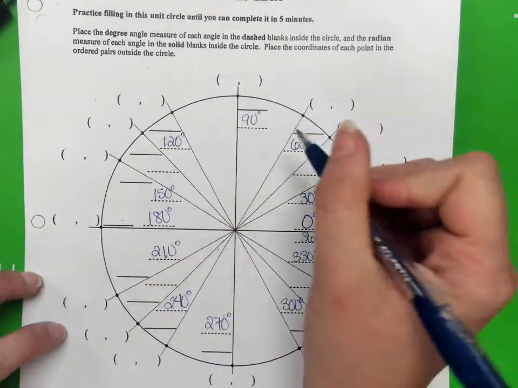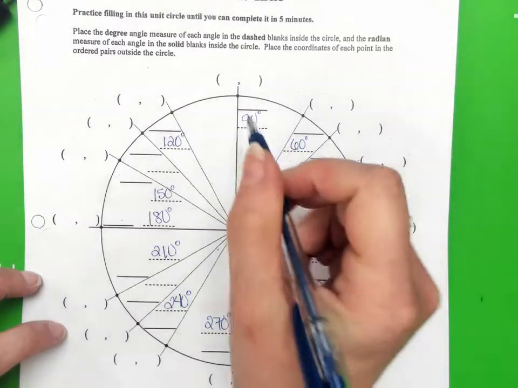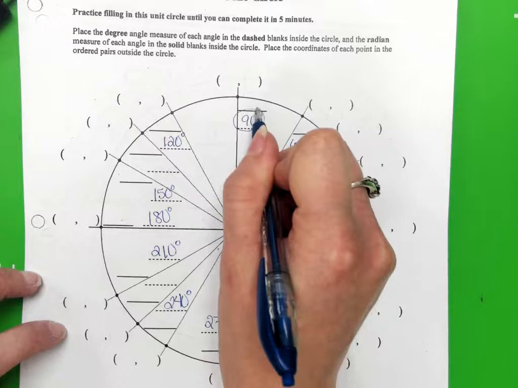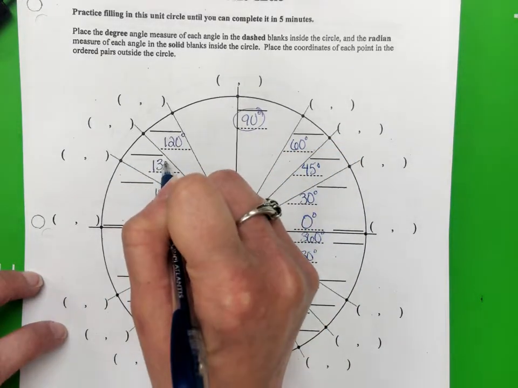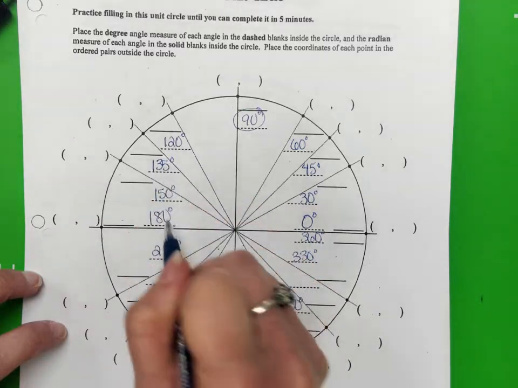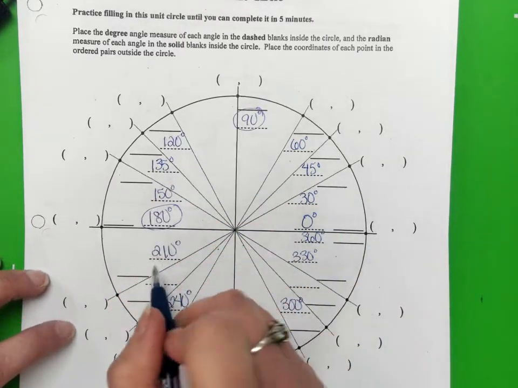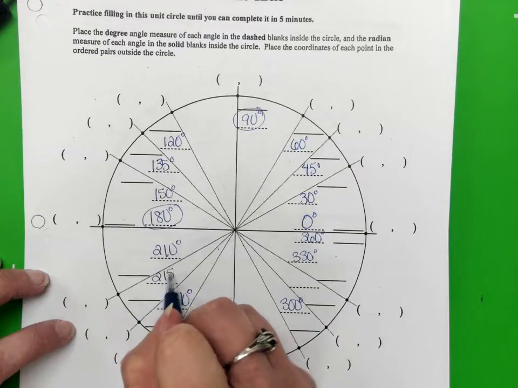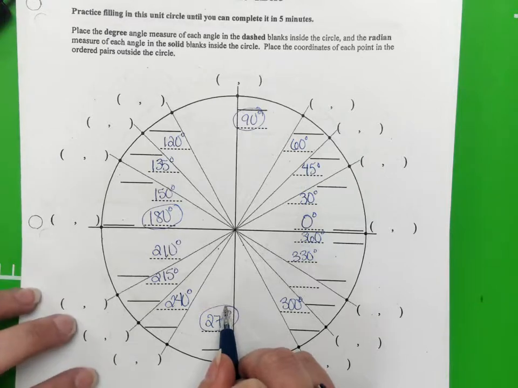Alright, what was the other special right triangle that we're going to fill in for the middle ones? 45. There you go. So 0 plus 45 is 45. 45 plus 45 is your reference angle of 90. 90 plus 45 is? 135. 135 plus 45 is? 180. Your reference angle. 180 plus 45? 225 plus 45? 270. Your reference angle 270.